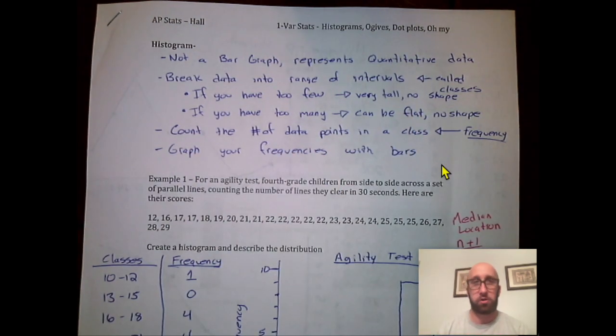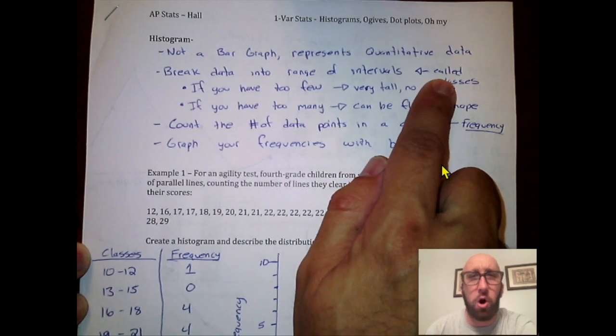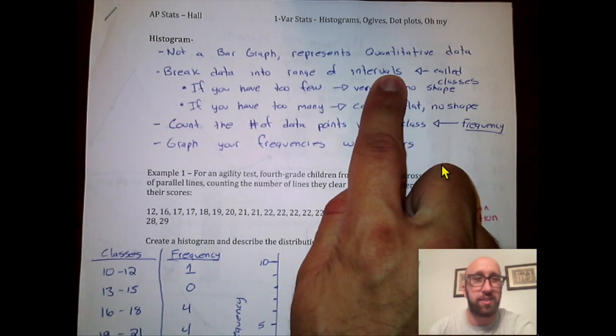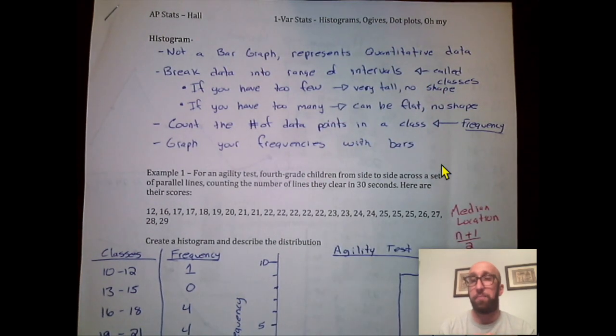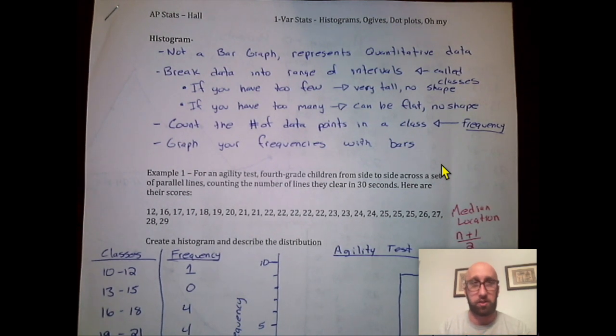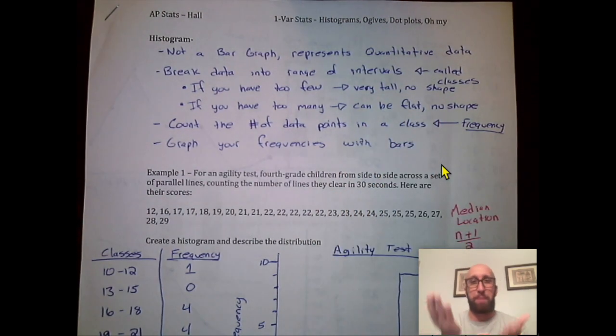How this works is you need to break the data into intervals. These are called classes. You have to be careful with how many classes you make. If you make too few, you're going to have very tall bars, and you're not going to be able to see shape. If you have way too many classes, you break down the data into tons and tons of groups, and your data is going to be flat. You're not really going to see the shape.